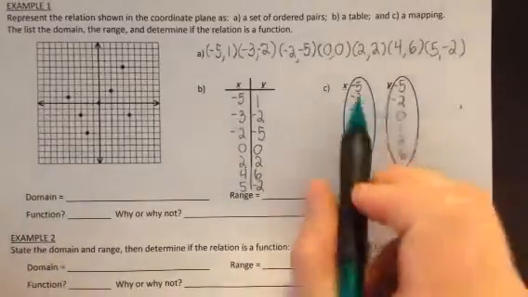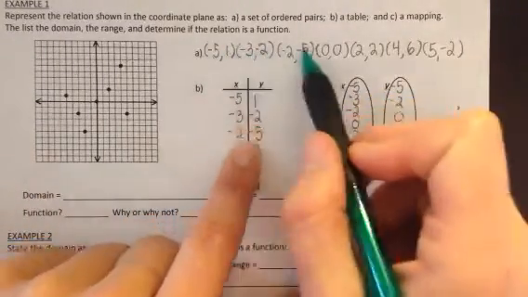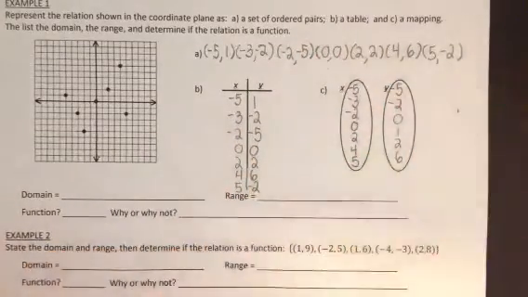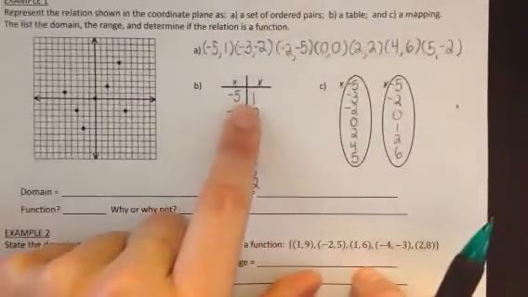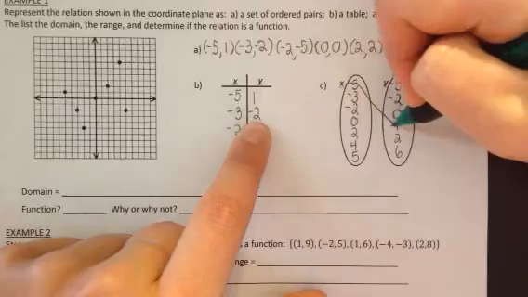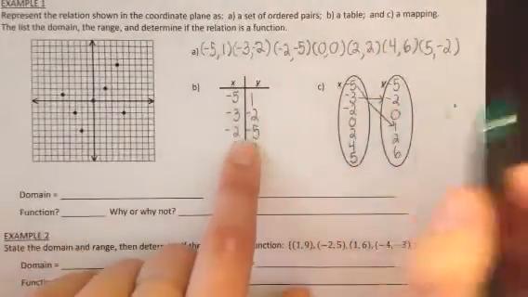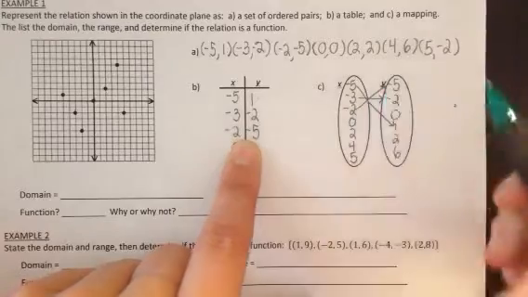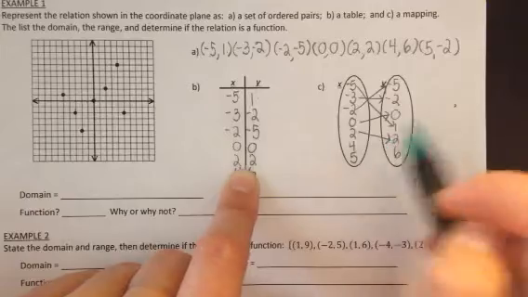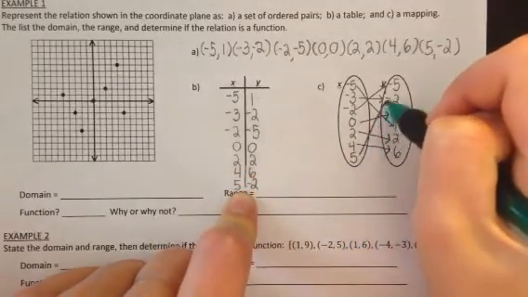Okay, remember for the mapping, it's different from the table. In the table, you've got to write the ordered pairs right next to each other. For the mapping, we don't have to do that because we draw the arrow to show which one goes to which. So for this first coordinate, -5, 1, we draw the arrow. -5 goes to 1. Then -3 goes to -2. -2 goes to -5. 0 goes with 0. 2 goes with 2. 4 goes with 6. And 5 goes with -2.